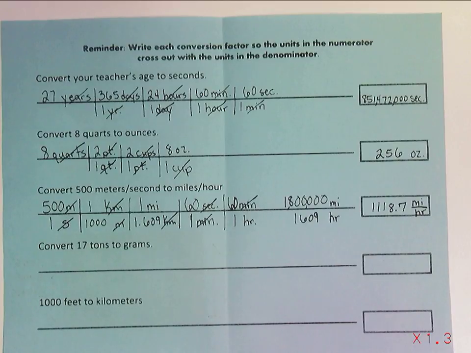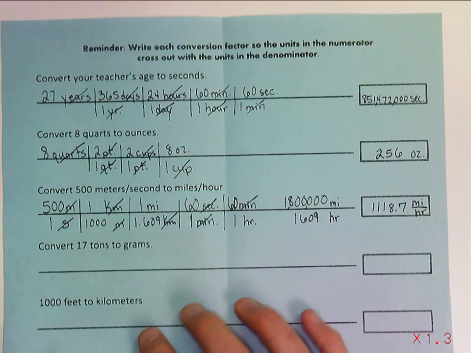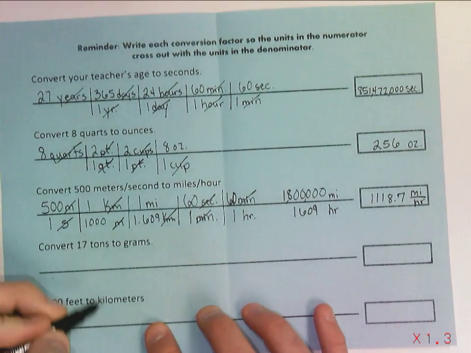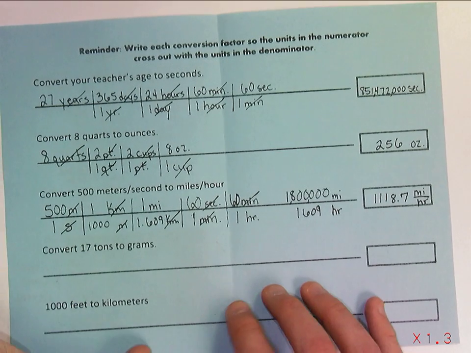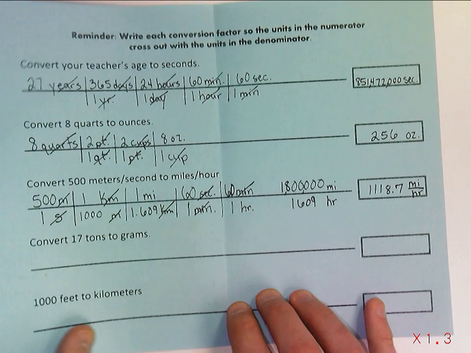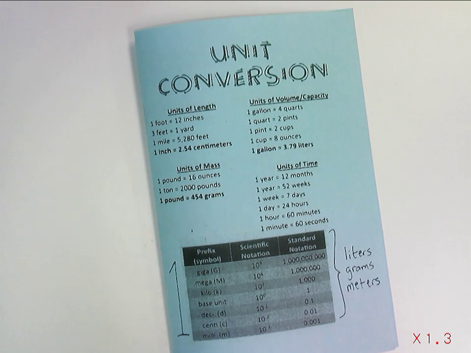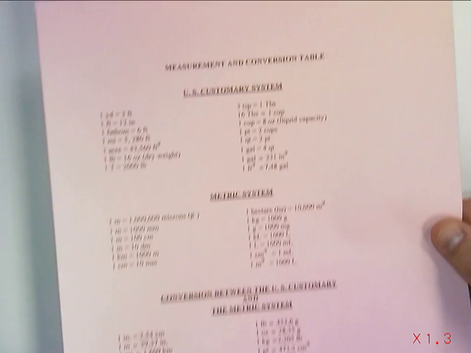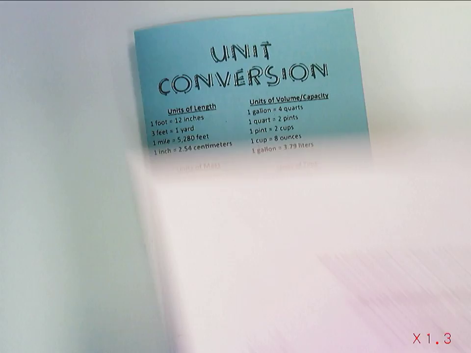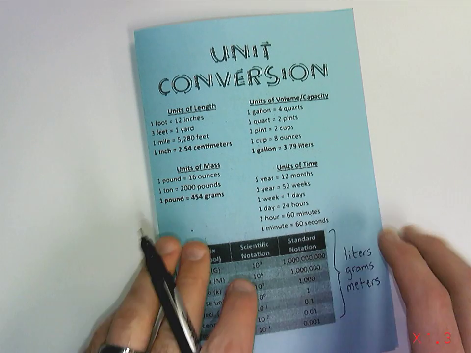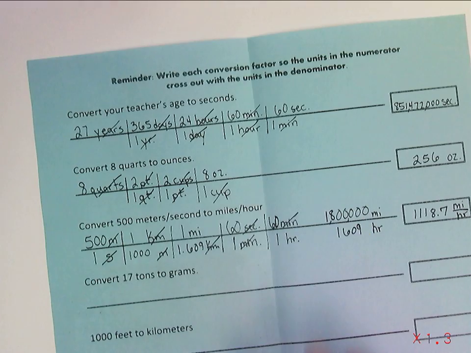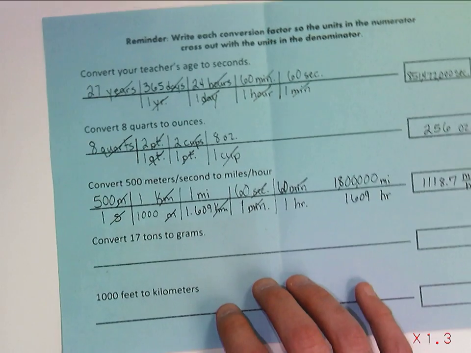So what I'd like you to do is pause the video here and try these last two problems, so converting tons to grams and feet to kilometers. Please make sure you're referring to your conversion chart that you have on the front of your foldable here, as well as this pink sheet. Go ahead and pause it this time, try those two, and once you unpause, I'll go through the two problems that are listed below.